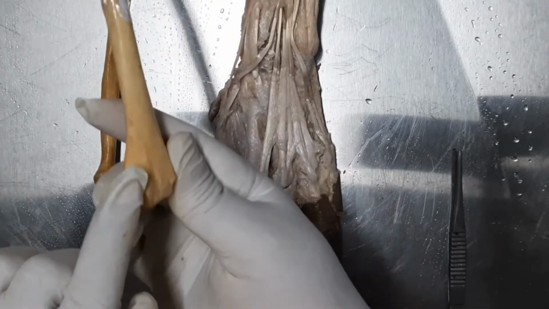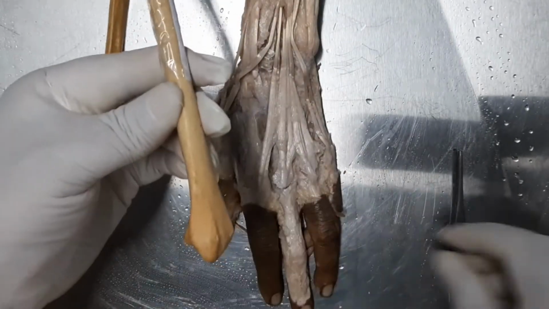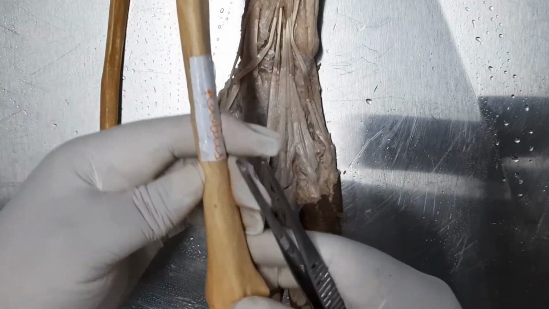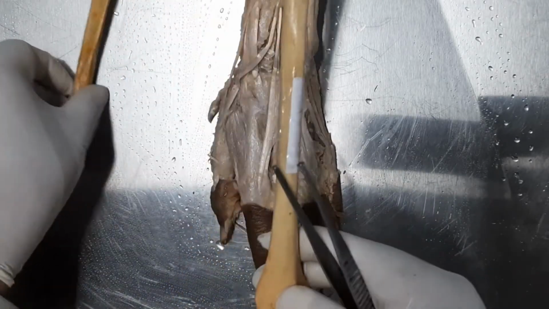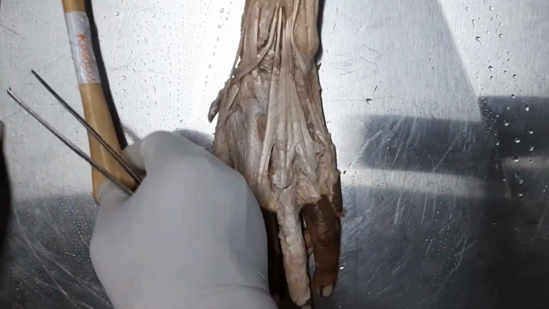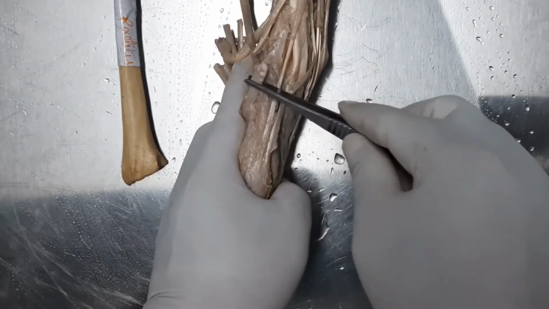This is the radius of the left side. The hand is also of the left side, and this groove is for the passage of the two tendons, that is the abductor pollicis longus and the extensor pollicis brevis. I will show you this first compartment in this, which is on the lateral side.